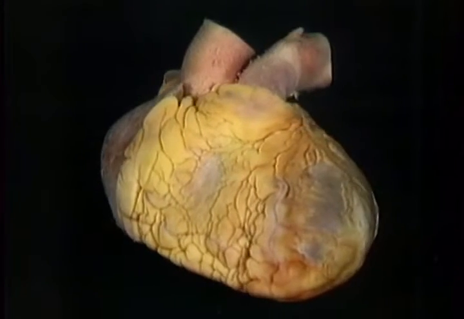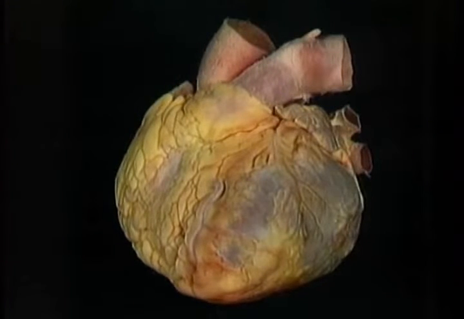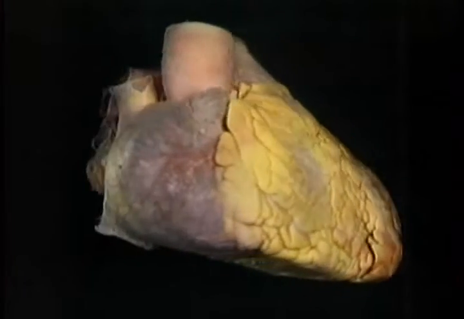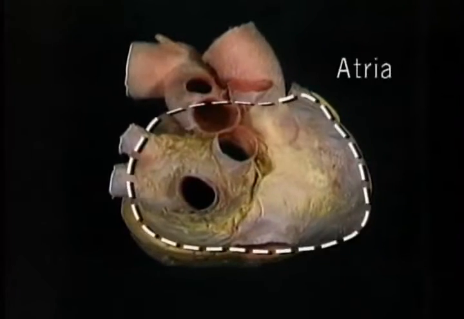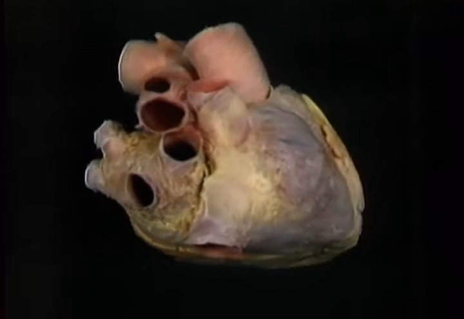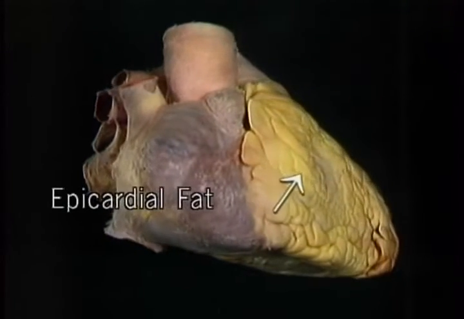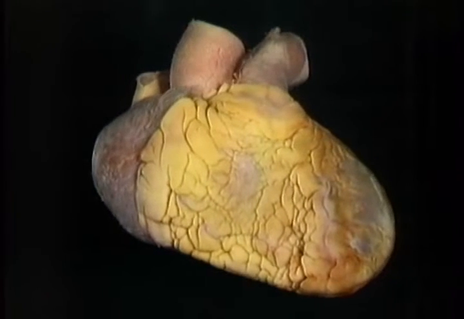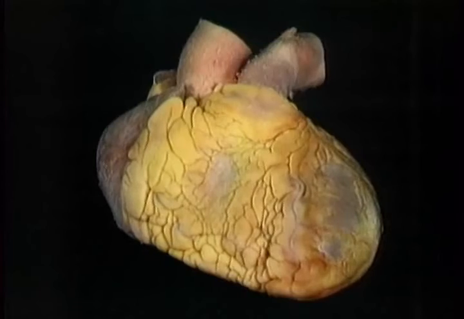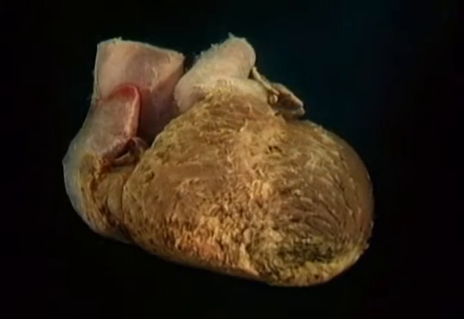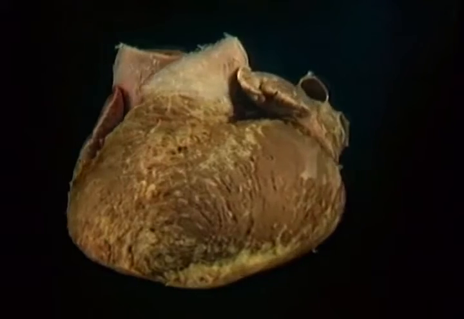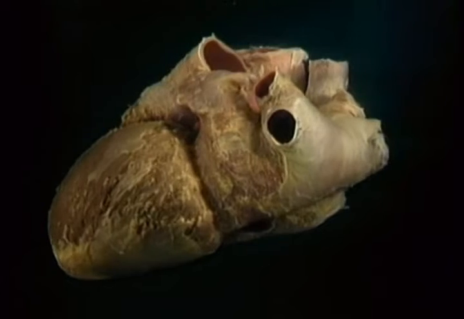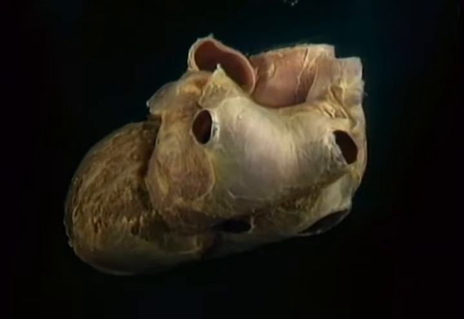Here's the heart in isolation. Here are the ventricles in front. Here are the atria behind. This generous coating of epicardial fat makes it hard to see the 4 chambers distinctly. To see them more clearly, we'll go to a heart in which almost all the fat has been removed. In this specimen, all 4 chambers have been distended with equal pressure, making the atria somewhat larger than normal.